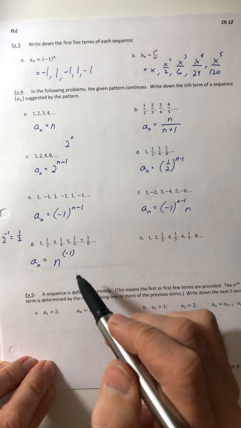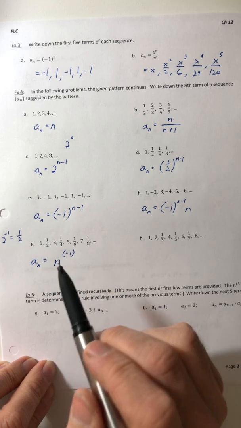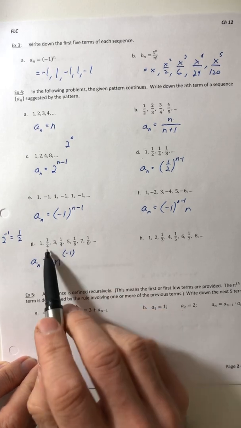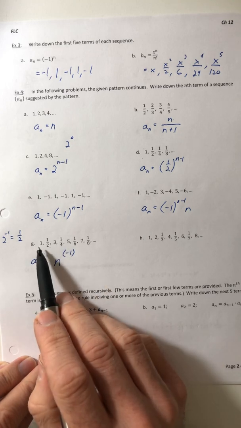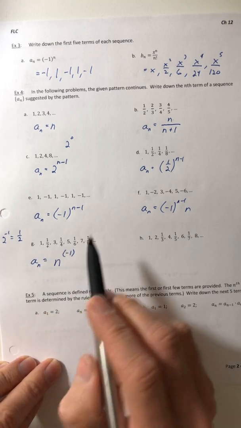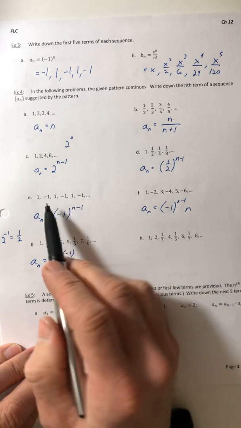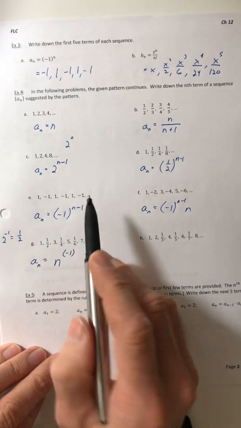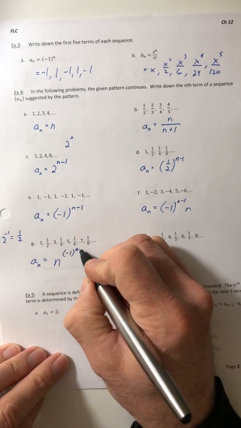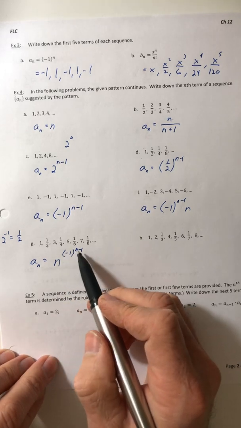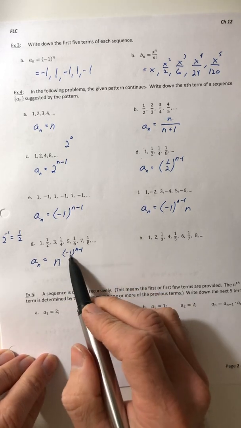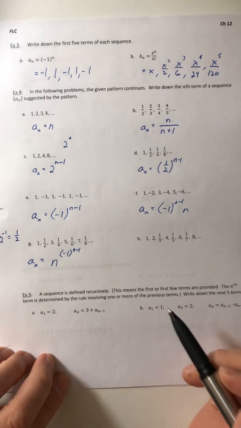So I want it to be positive when I first start it. And then the second one would be negative. The third is positive. The fourth is negative. So it needs to go positive, negative, up in that exponent. So just like this. So n to the -1 to the n minus 1. So you have two tiers of exponents happening.